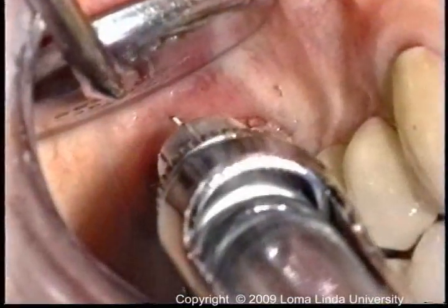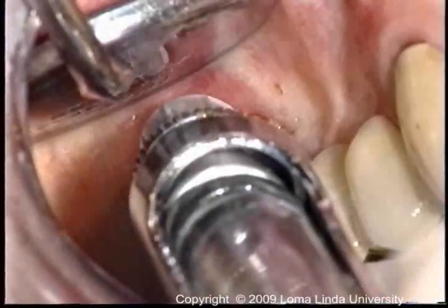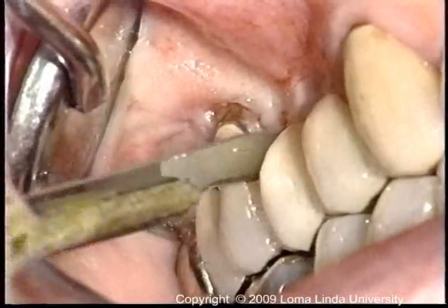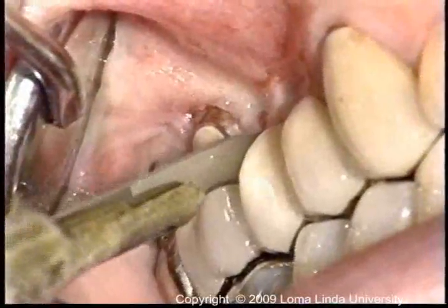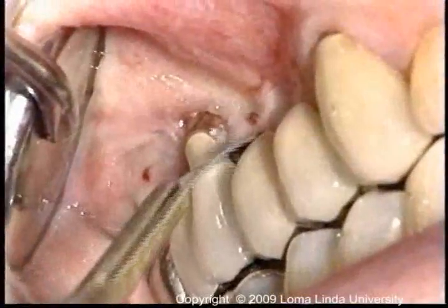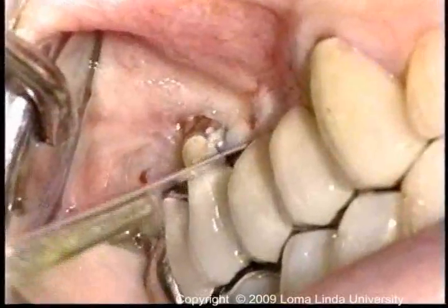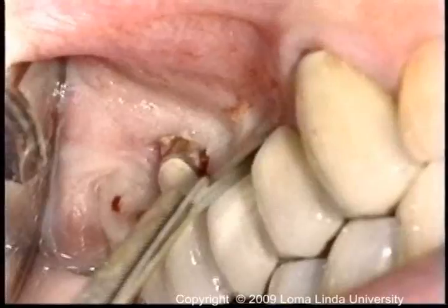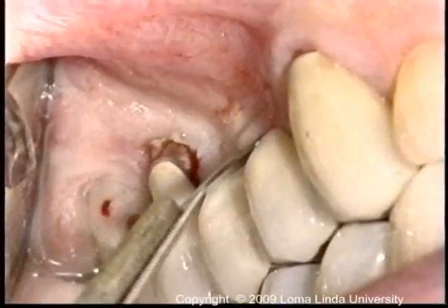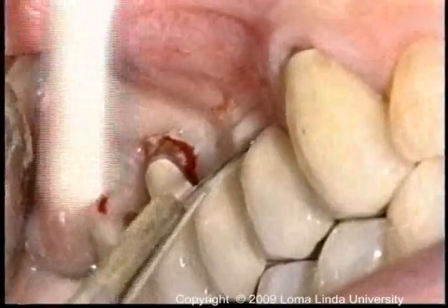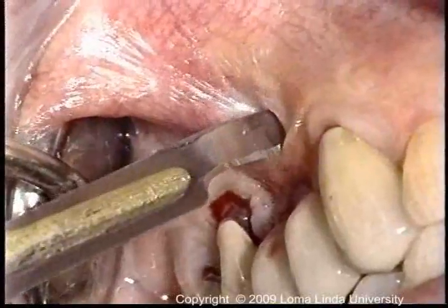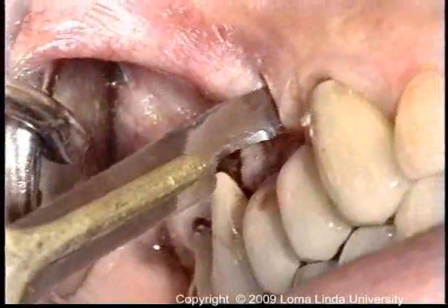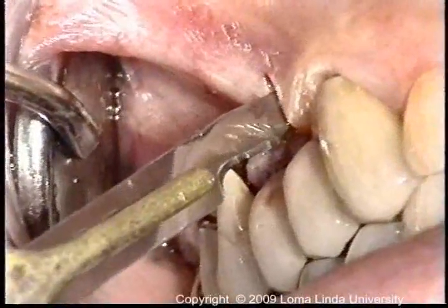Infiltration anesthesia of lidocaine with 1 to 50,000 part epinephrine is administered. A 15C scalpel blade is used to carve the intrasulcular incision from the distal line angle of the first molar anteriorly to the base of the pontic in the first and second premolar region. A vertical relaxing incision is made anteriorly at the mesial line angle of the pontic.